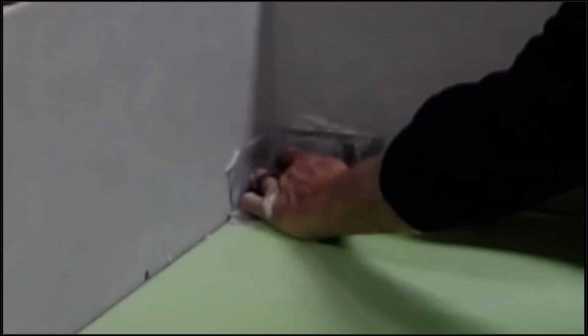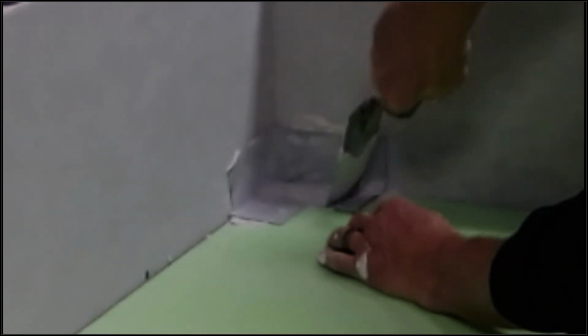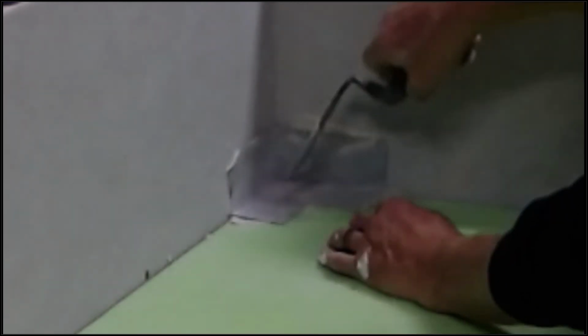Nice and tight in there. Make sure it's embedded properly, you've got proper coverage. Tucked in tight.